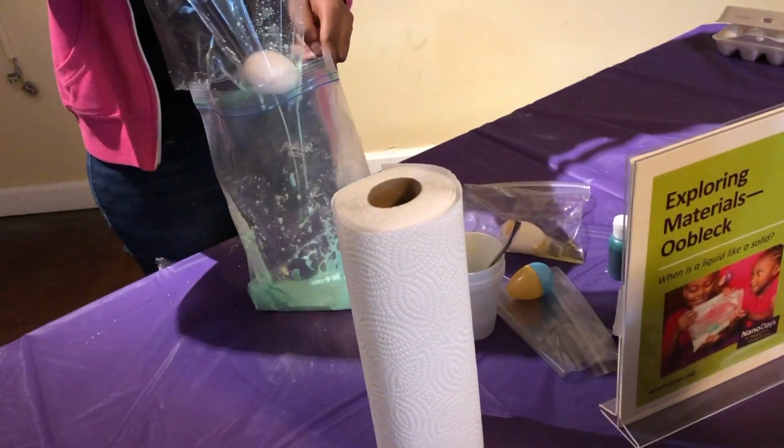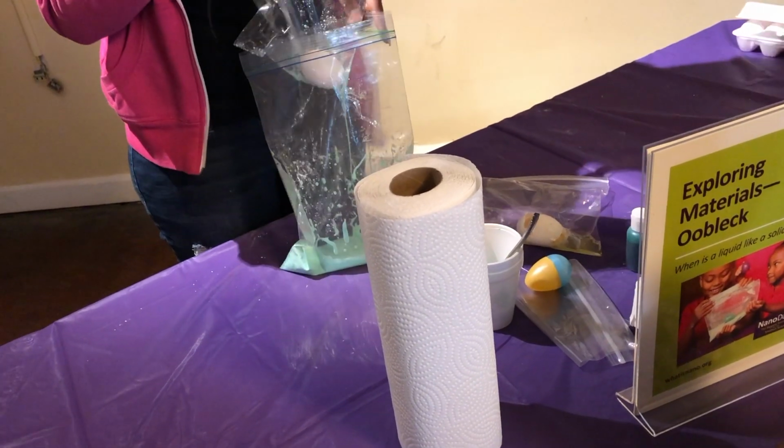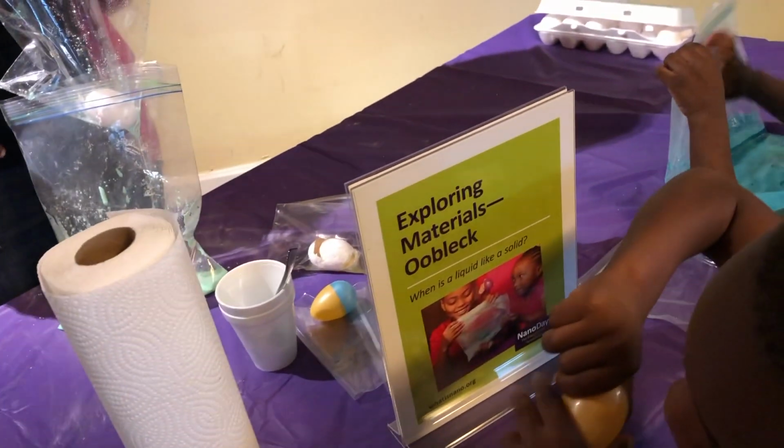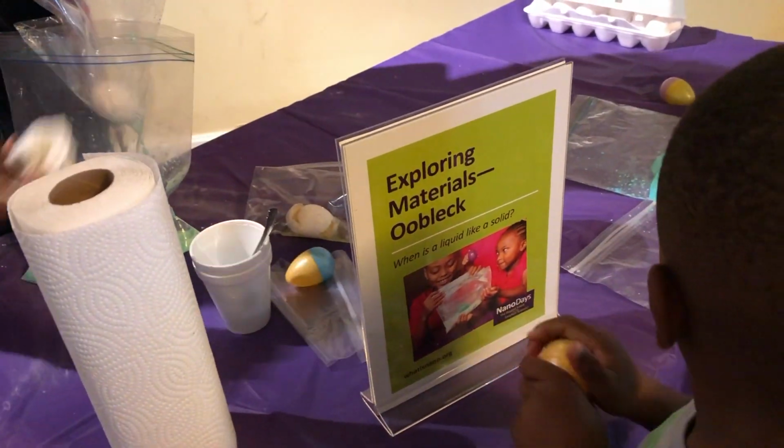So as you can see, when she pulls it out of the oobleck, it is still intact. It is not broken. And I forgot to mention that this was the soft oobleck. She made 2 different batches of oobleck. That's why she has 2 different bags. One is a soft oobleck and the other one is a pretty firm, hard oobleck.